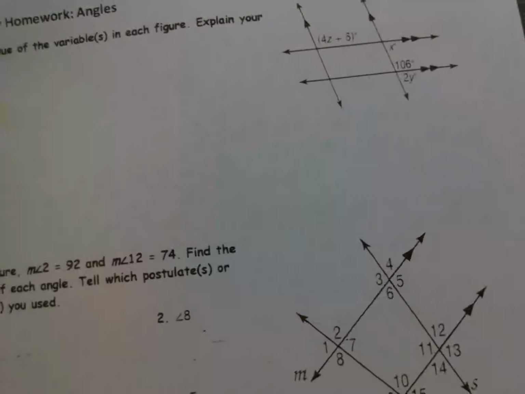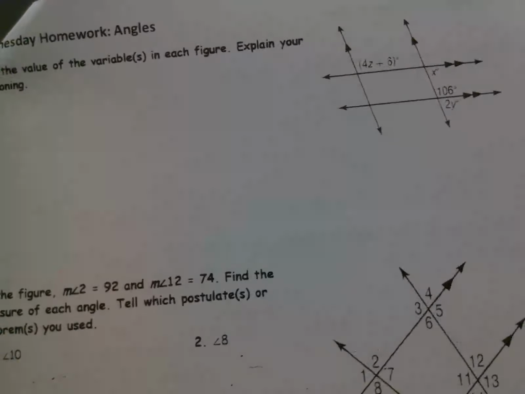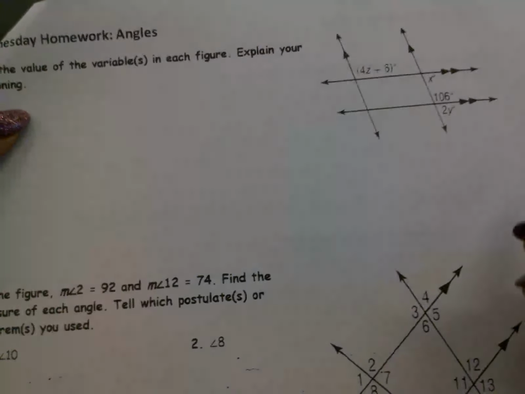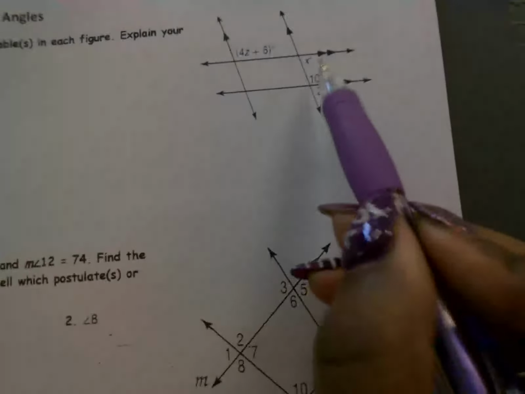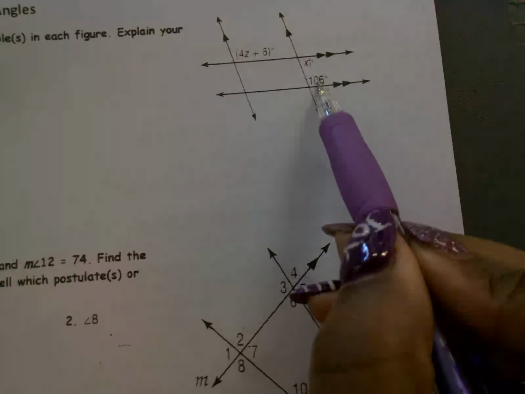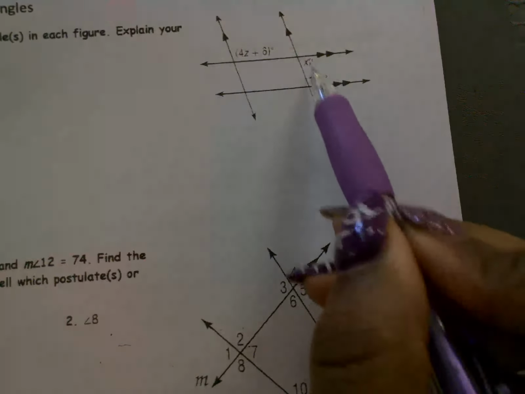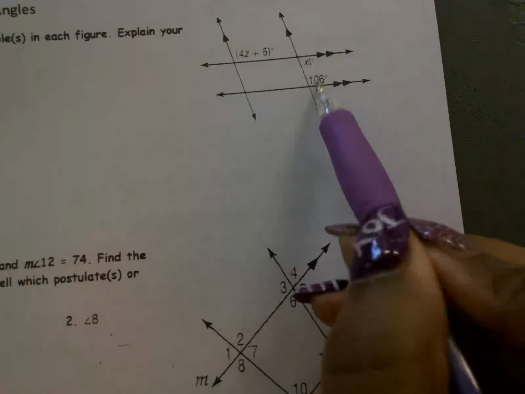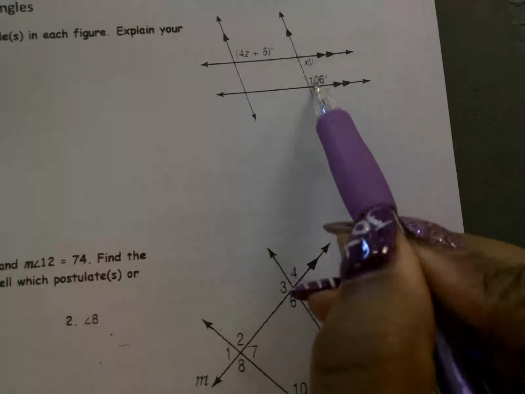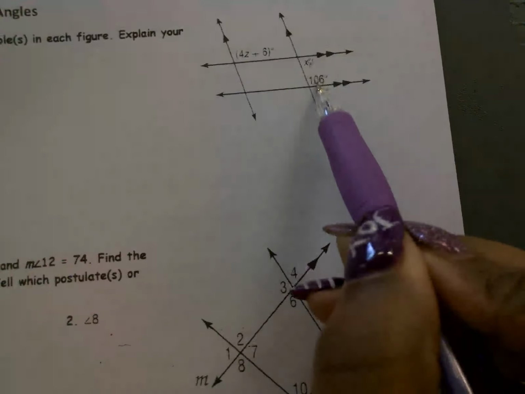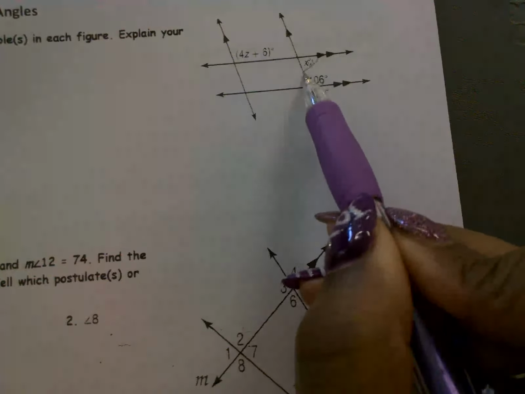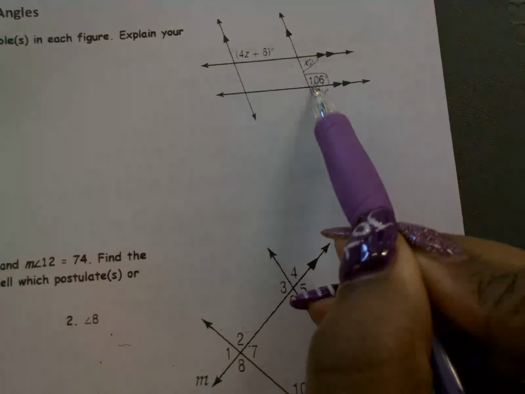Wednesday's. Okay, so now Wednesday says find the value of the variables. Okay, so look, these two angles right here are same side exterior. That means the two added together will give you 180. These two angles are same side exterior because they're on the outside.